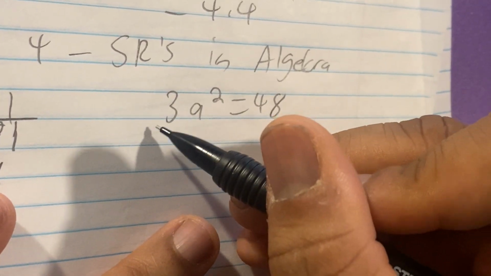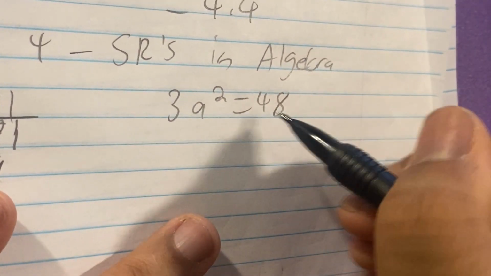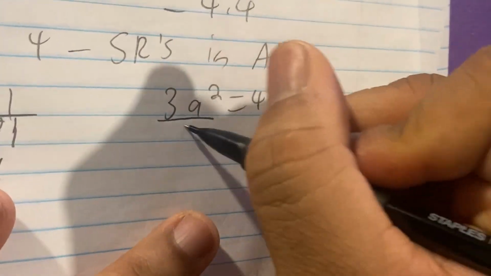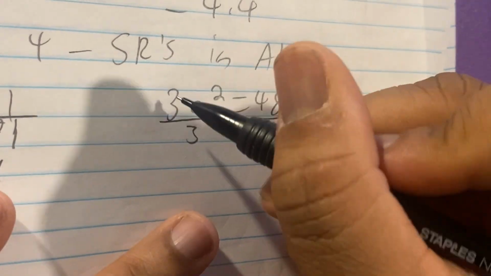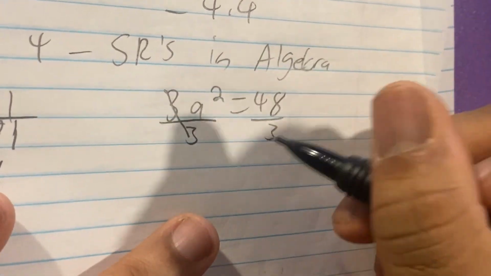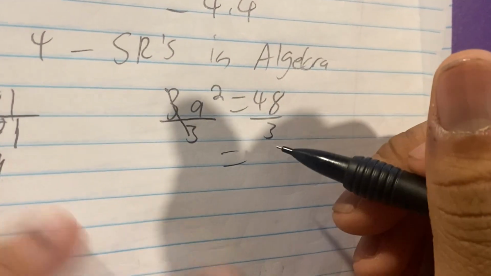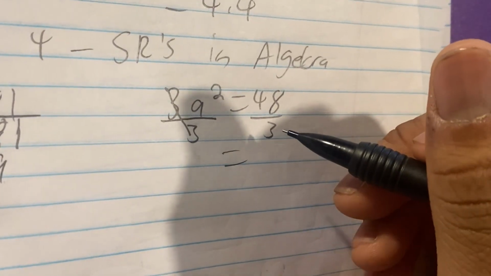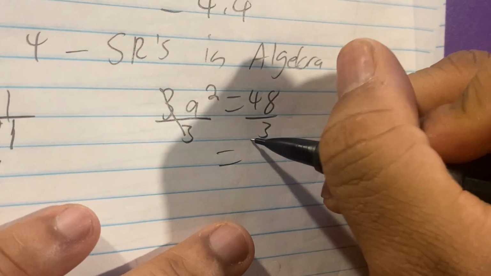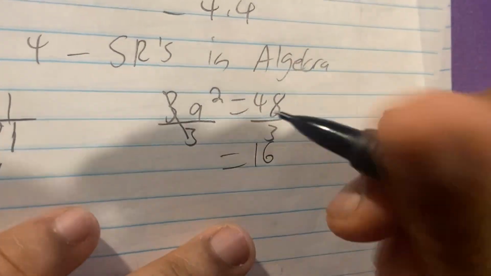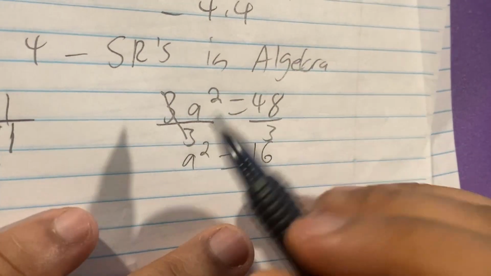Since it's being multiplied by the a, what do you think you're going to do on both sides? You're going to divide it by 3. You're going to do the opposite of multiplication, which is division. So these cancel each other out, and then 48 divided by 3, you could plug that into your calculator, but if you don't know, 48 divided by 3 equals 16. So now we have a squared and 16.